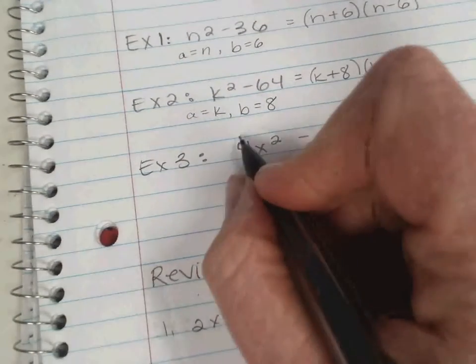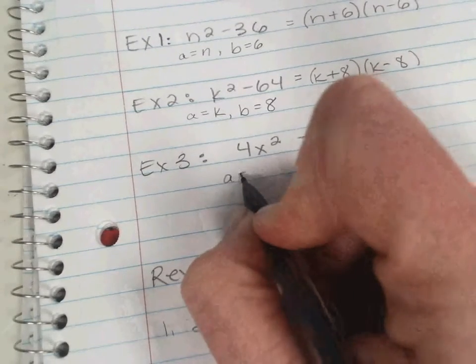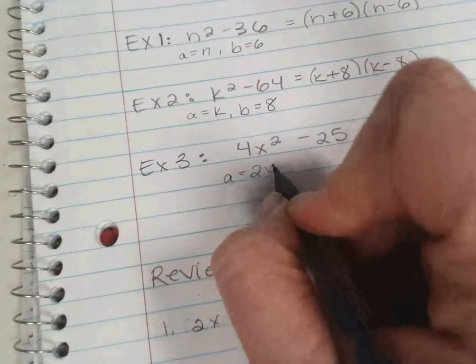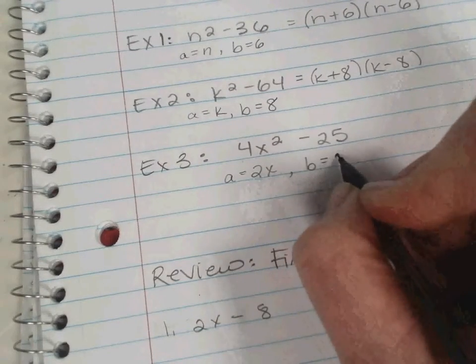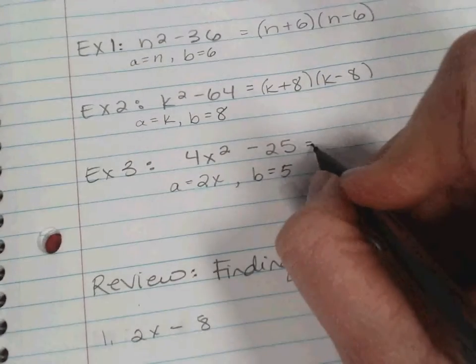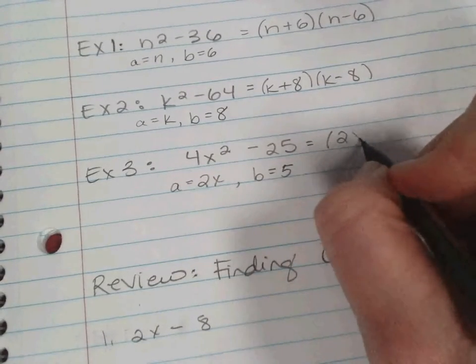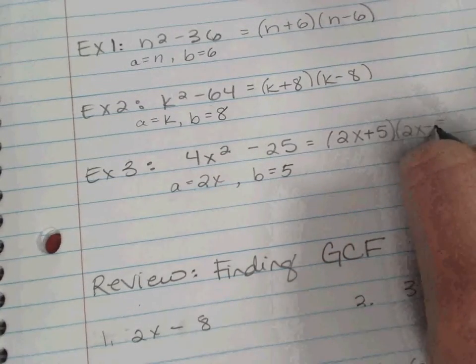Example 3, the square root of 4x squared. So we take the square root of 4 and the square root of x squared. And b would be 5, since that's the square root of 25. In factored form, this looks like 2x plus 5, 2x minus 5.